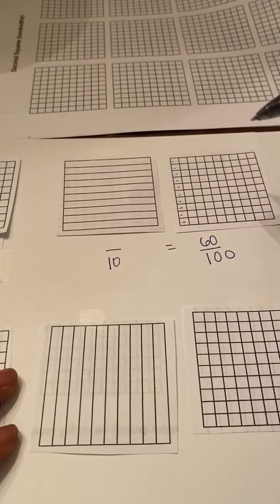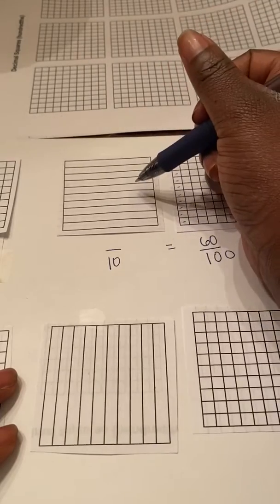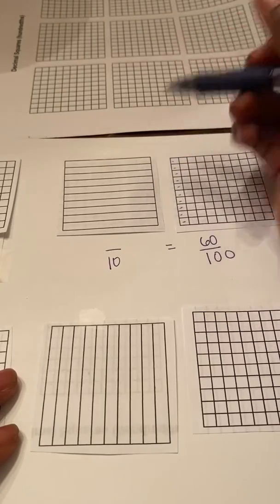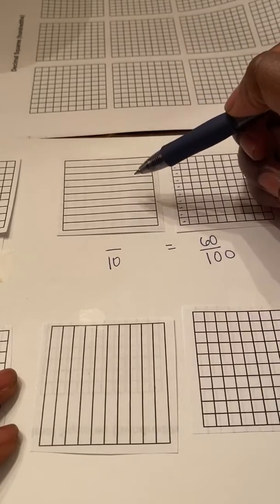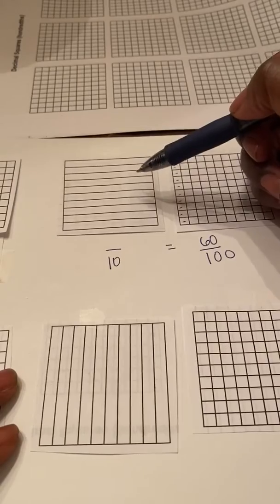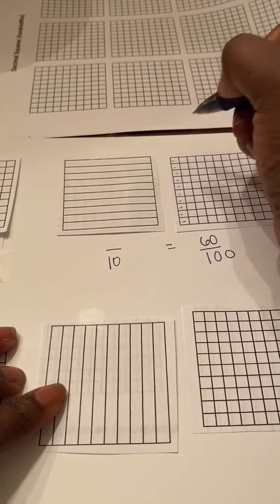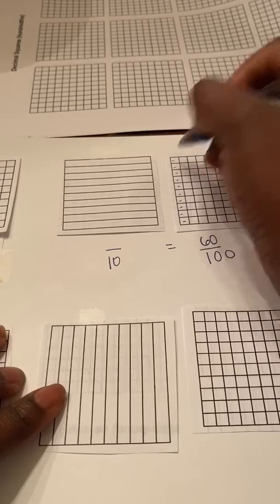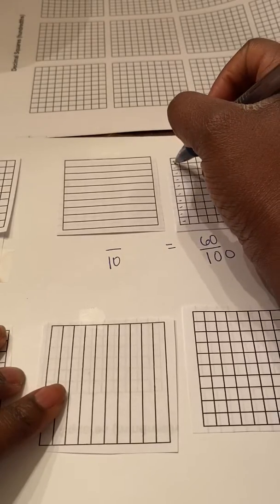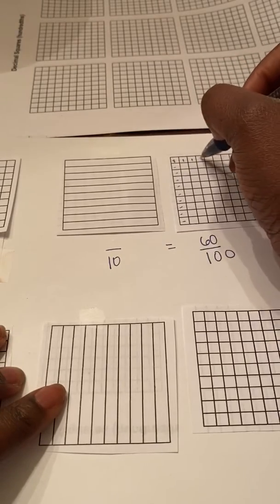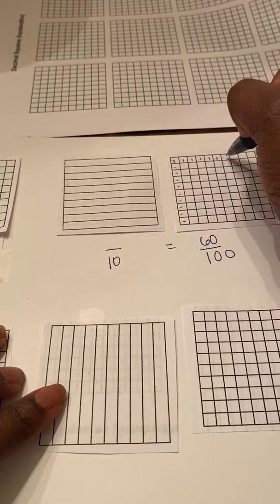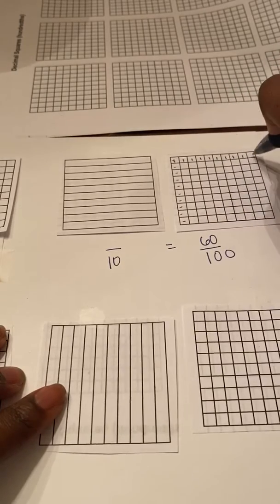Oh, and because this tenths grid is not in columns, it's in rows, I should probably count the other side. So, counting my rows instead of my columns, let's see how many is in each row. 1, 2, 3, 4, 5, 6, 7, 8, 9, and 10.